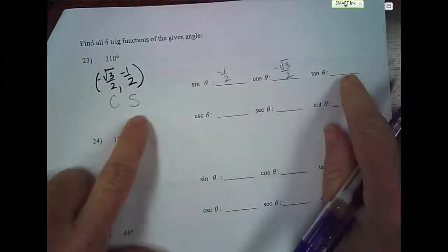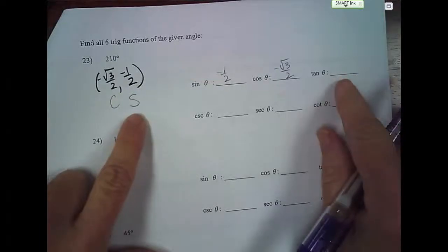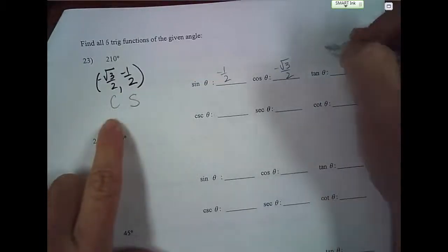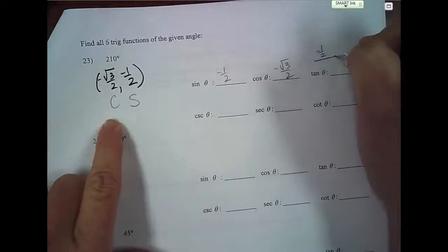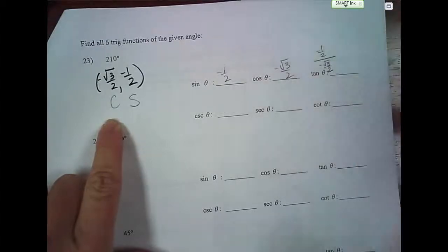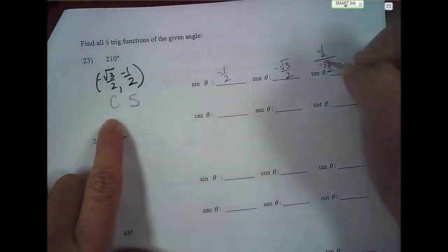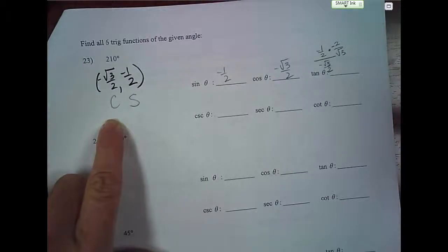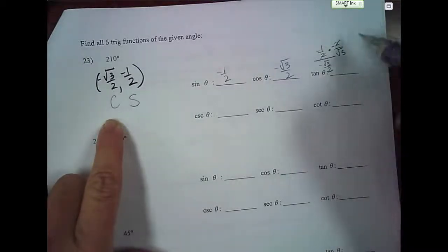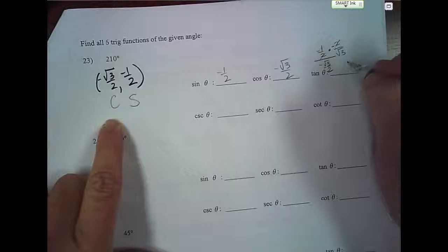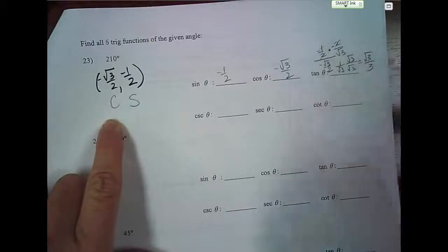Tangent's a little harder. Tangent is y over x, or sine over cosine. So you have to take negative 1/2 and divide by negative root 3 over 2. Right, so we just change our division to times and we flip this, 2 over root 3. Don't forget that it's negative. 2's cancel, and you get 1 over root 3, which is root 3 over 3.